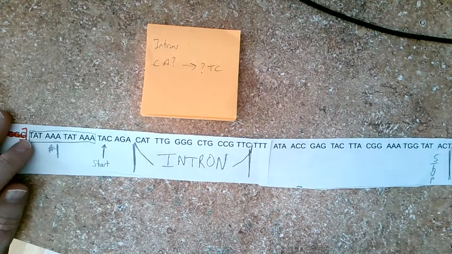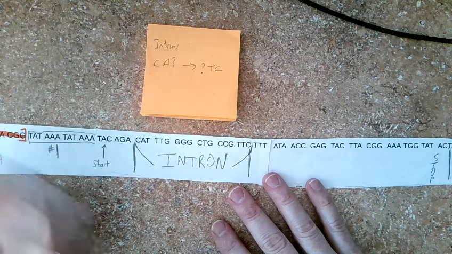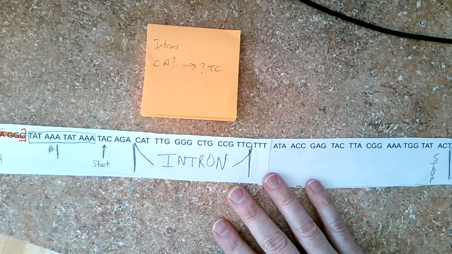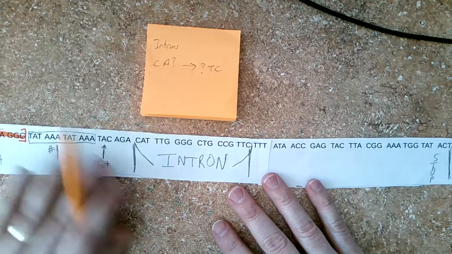Now we're not going to cut things out, at least at this point. I think I had told you earlier that maybe we would cut things out. I told you to get scissors and tape. I think I've changed my mind on that. Let's not cut anything, just in case we make mistakes.